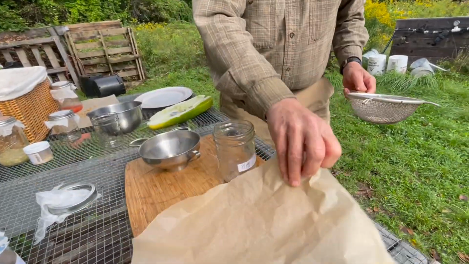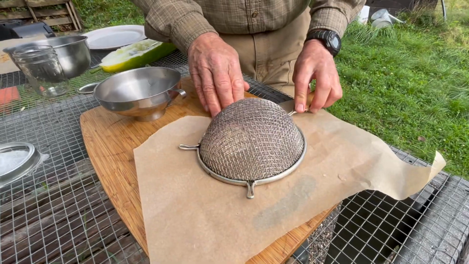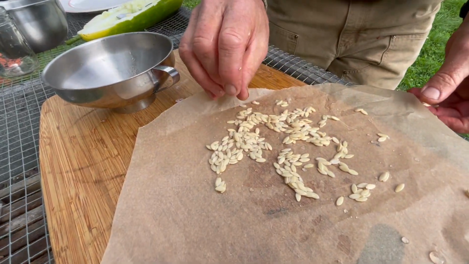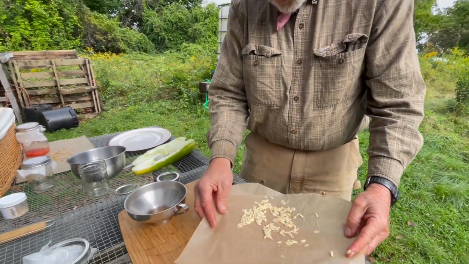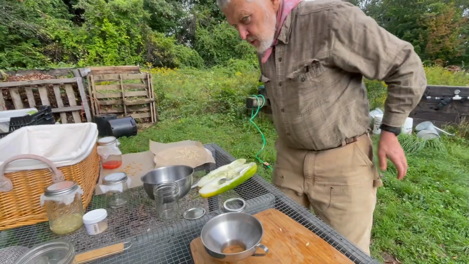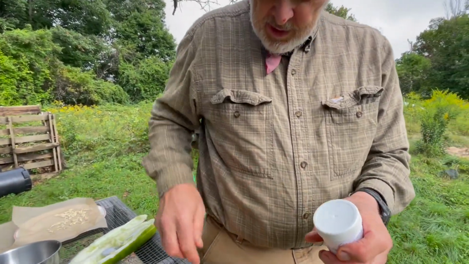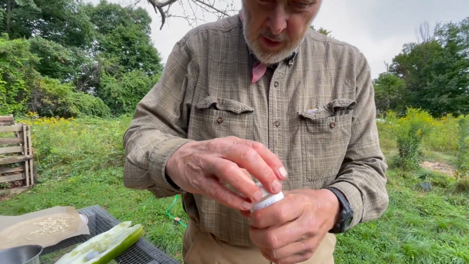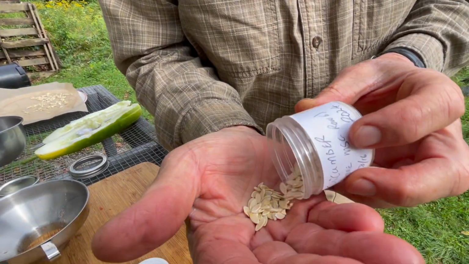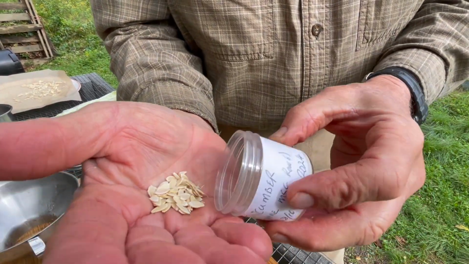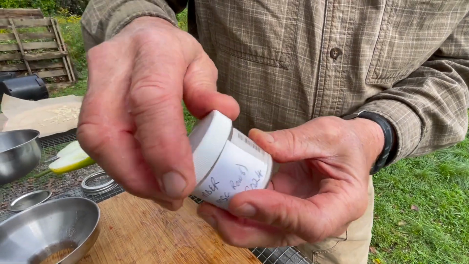I'm going to take a piece of paper, and I'm just going to let this dry, same as the tomatoes. So here are some cucumber seeds that I harvested about a week ago or so. After the process, that's what they're going to look like. They're nice and dry, and I have them in a container that is pretty much airtight.